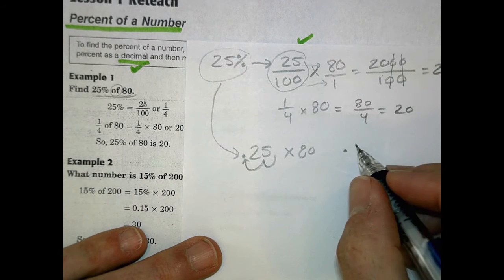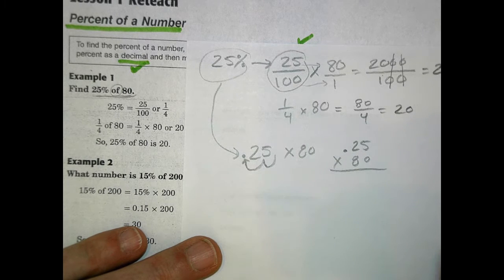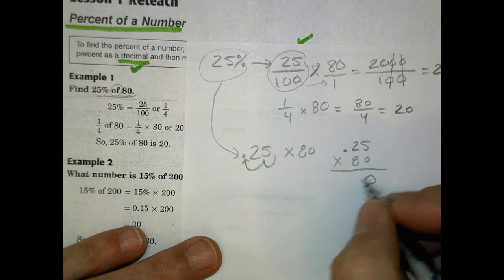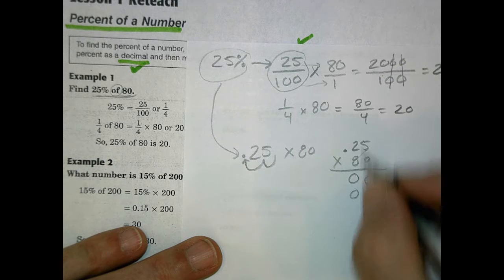So again, as a math problem here, I can do 0.25 times 80 with multiplication. I have a 0 there, and then that's 0 times 0 is 0. I could bring my space folder for the next one. 8 times 5 is 40.